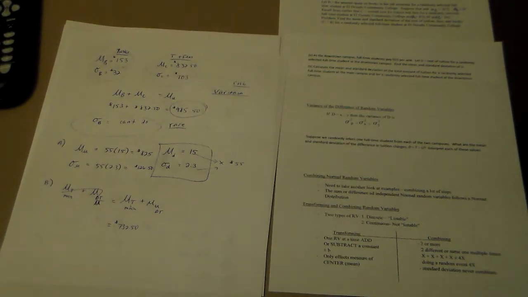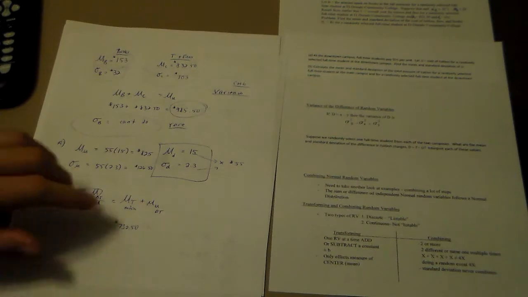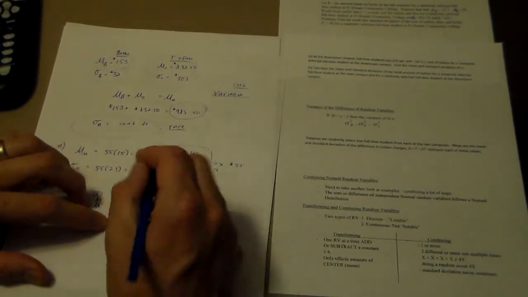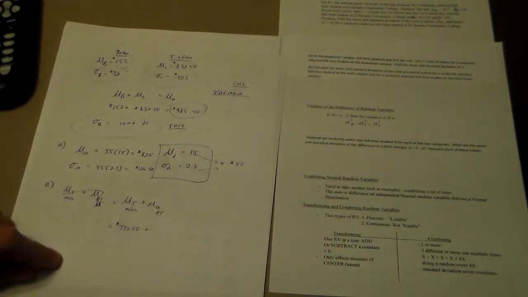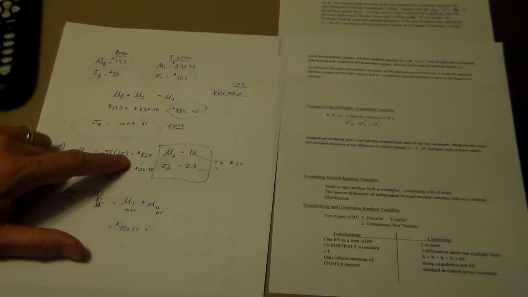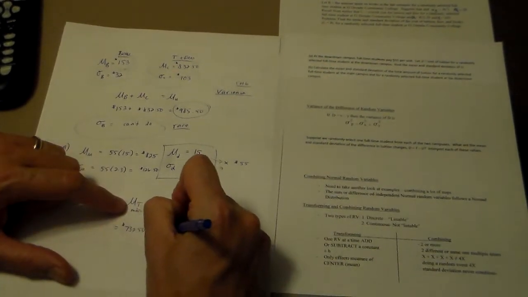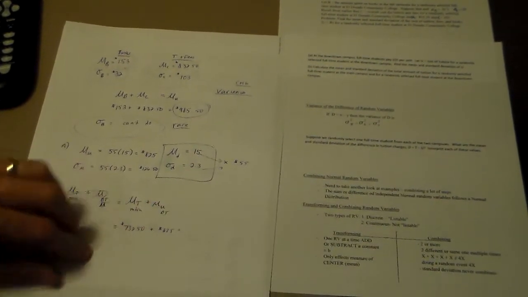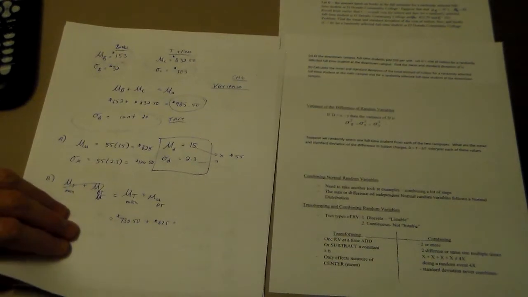732.50. No, I don't have it right in front of me. So, in any event, that's what we had for the main. And then the downtown campus, we just found out, was $825. So we're going to add those together because the means, you can add them. You can do whatever you want with the means.